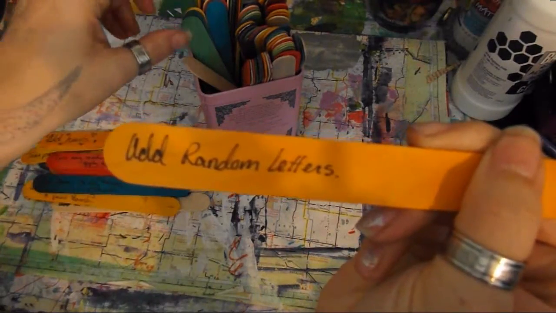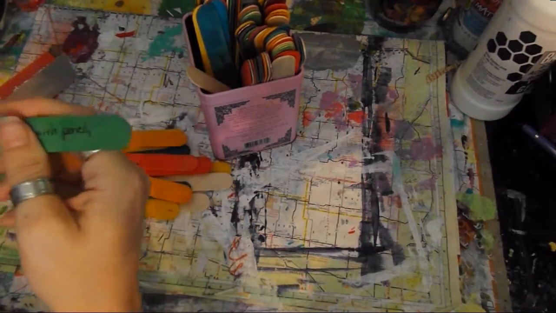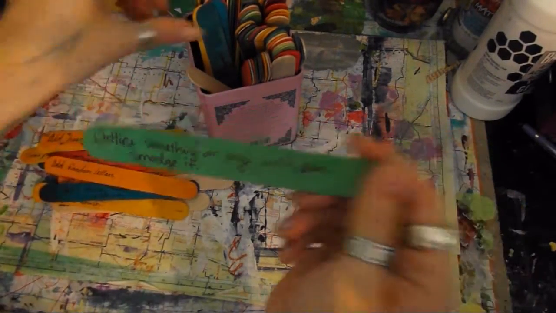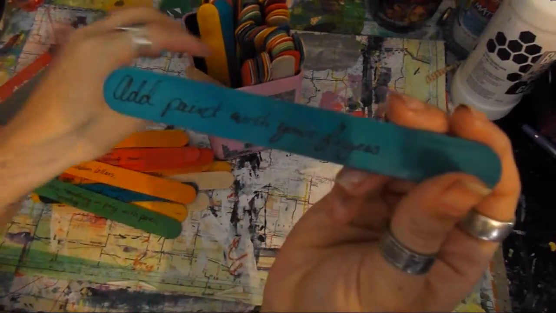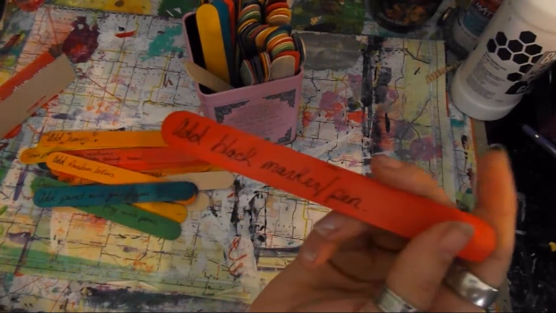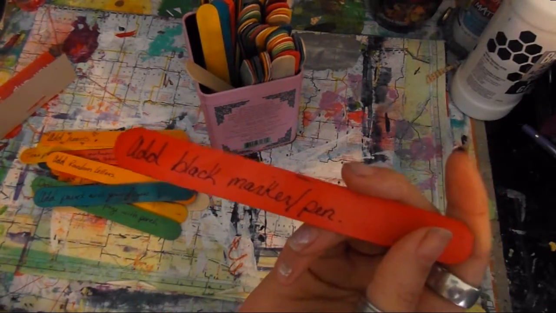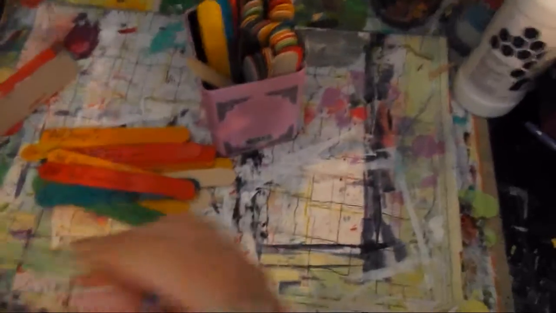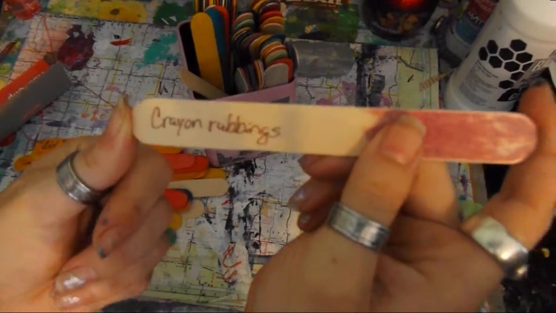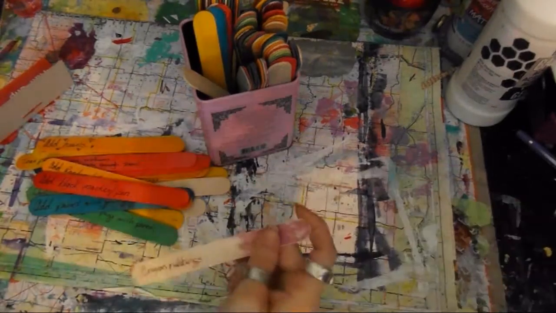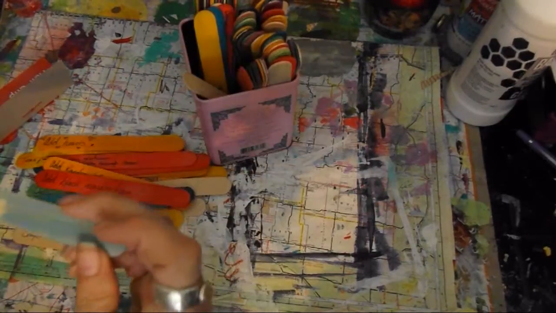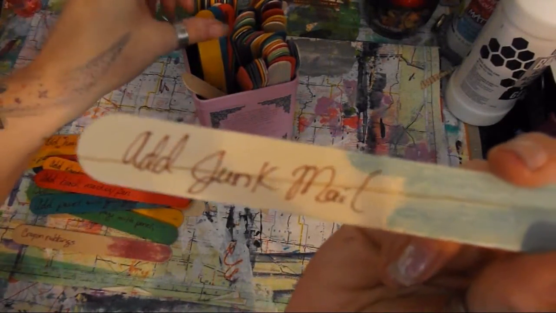Add random letters. Outline something on the page with pencil and then smudge it. Add paint with your fingers. Add black marker or pen. Sorry guys. Crayon, I can't even say it. Crayon rubbings. Add junk mail.